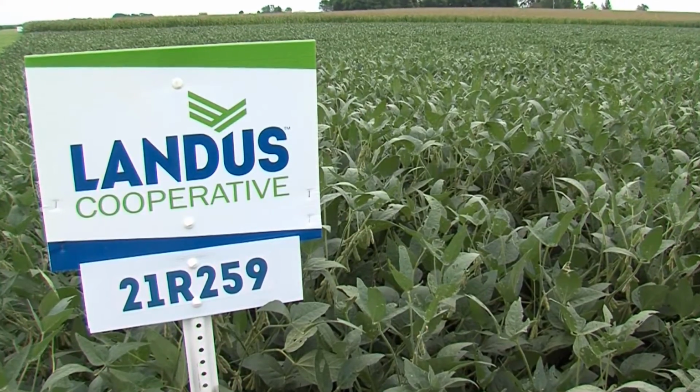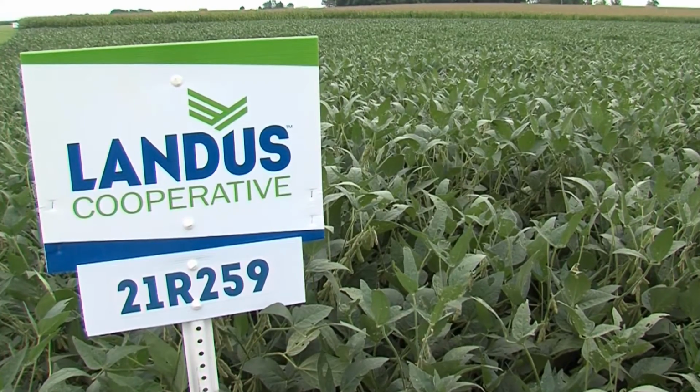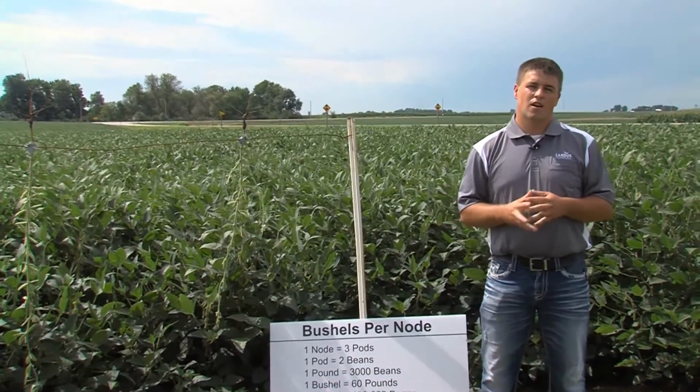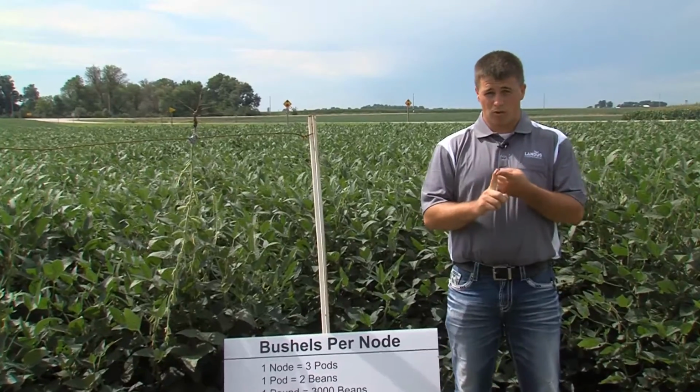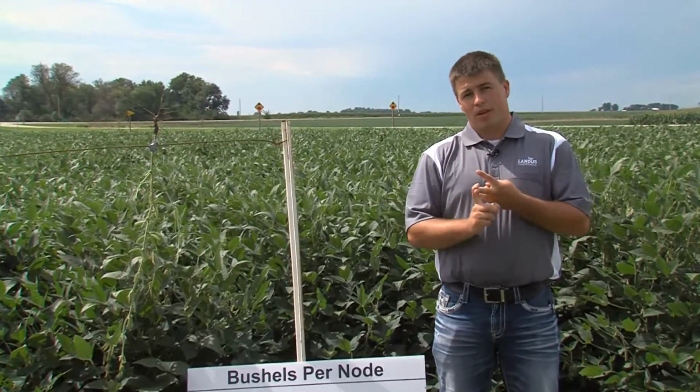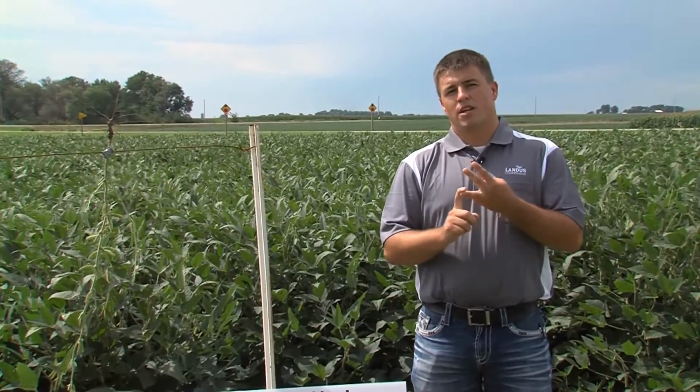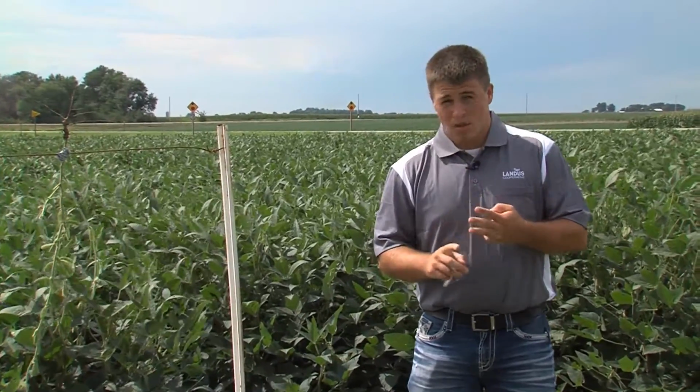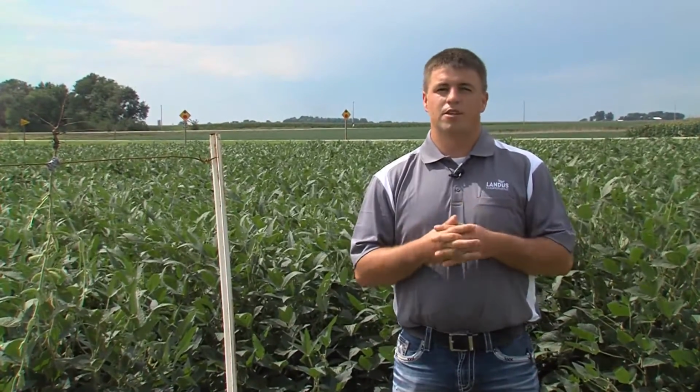Strobilurin fungicide does not have a direct effect on diseases such as white mold, pythium, and sudden death syndrome. But it will have a synergistic effect on them due to increase in plant health.